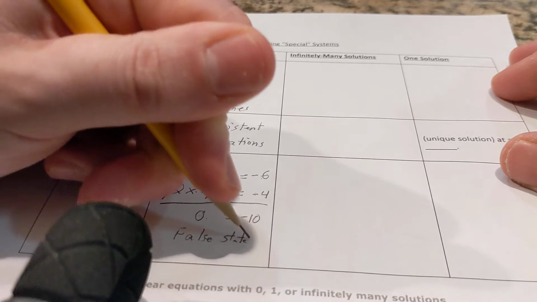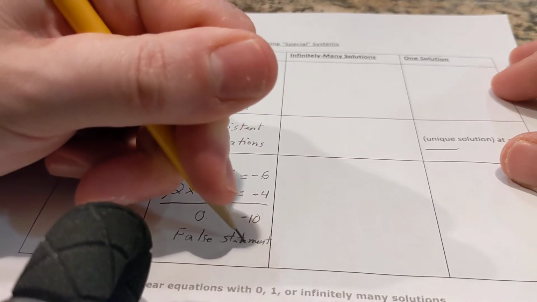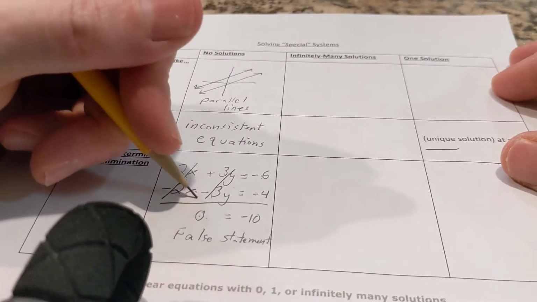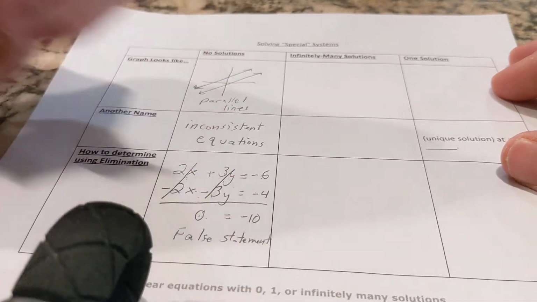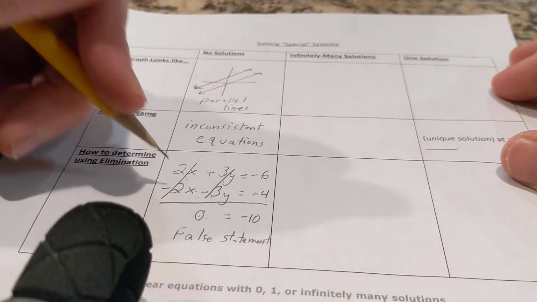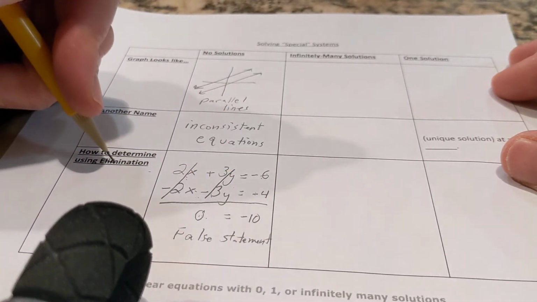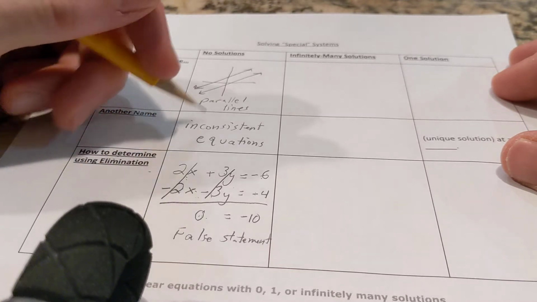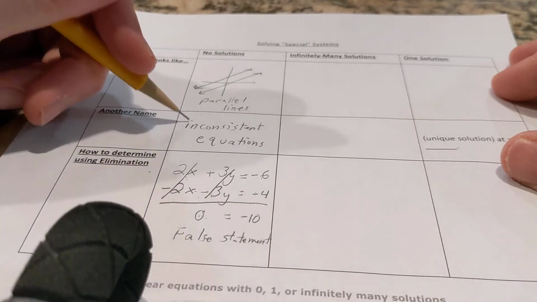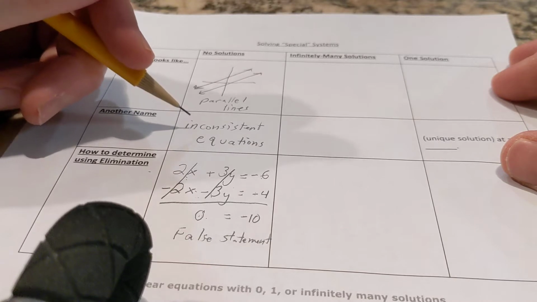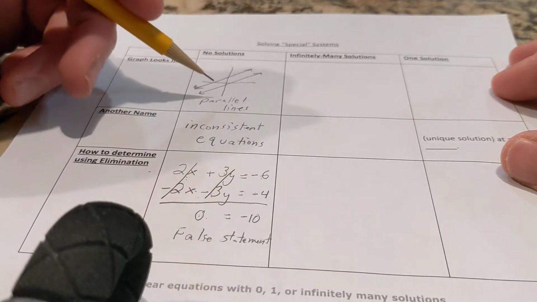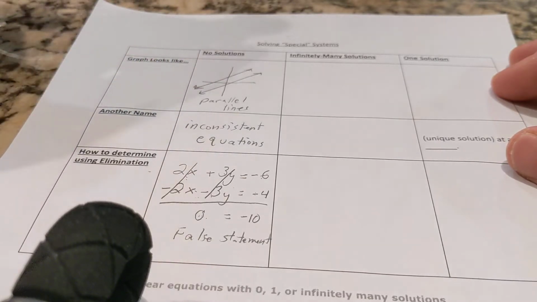When you get both variables canceling out and you get a false statement, that's how we determine algebraically that we have an inconsistent system of equations.